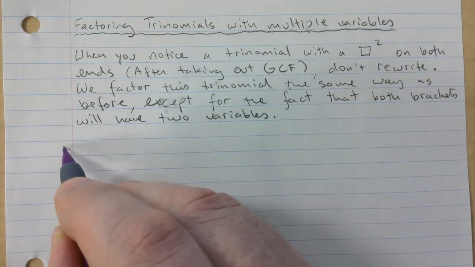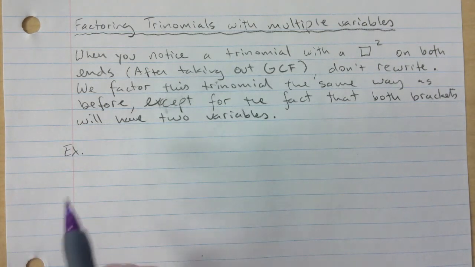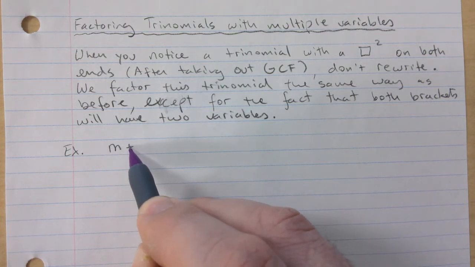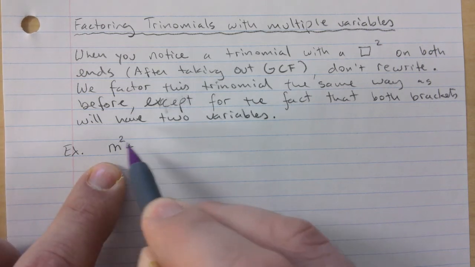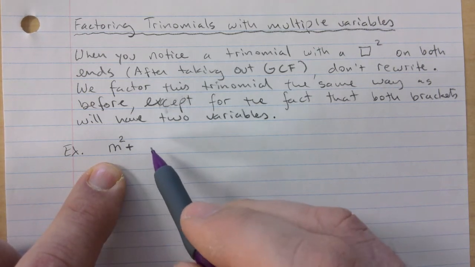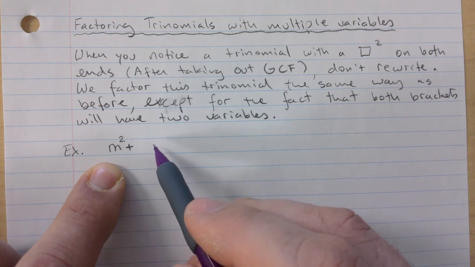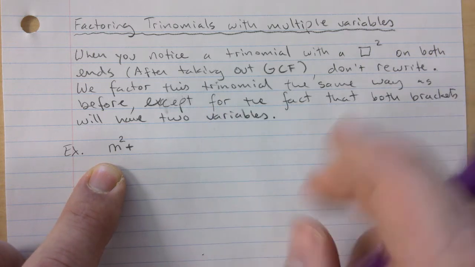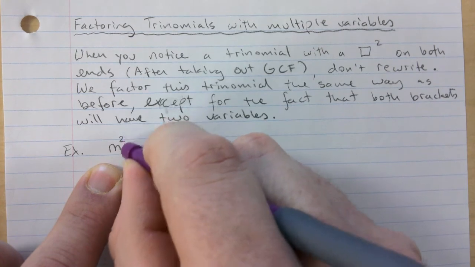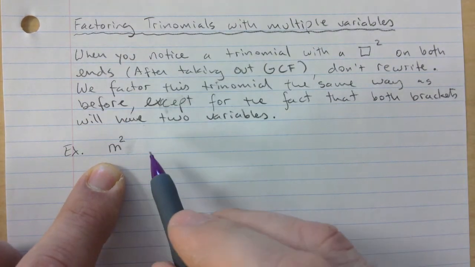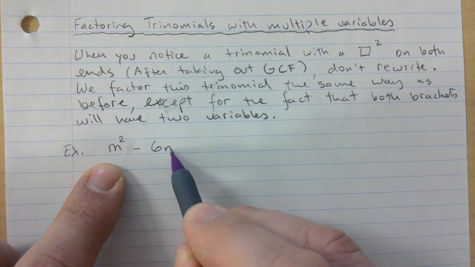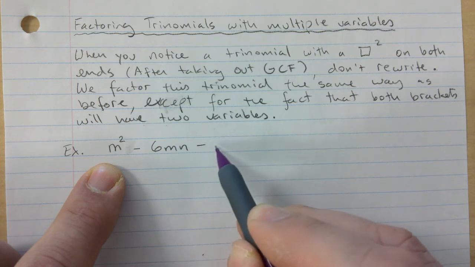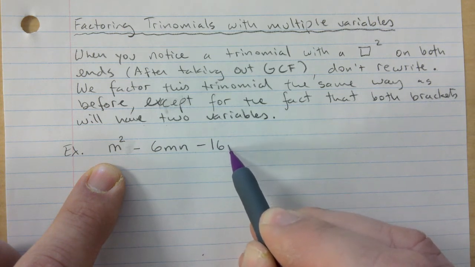So some examples. Let's say you have m squared, hold on, not plus, minus. So let's say you have m squared minus 6mn minus 16n squared.